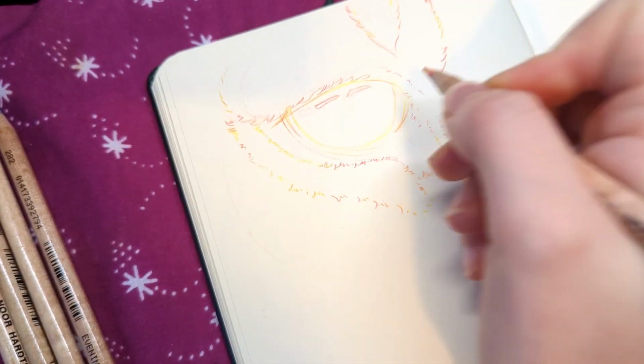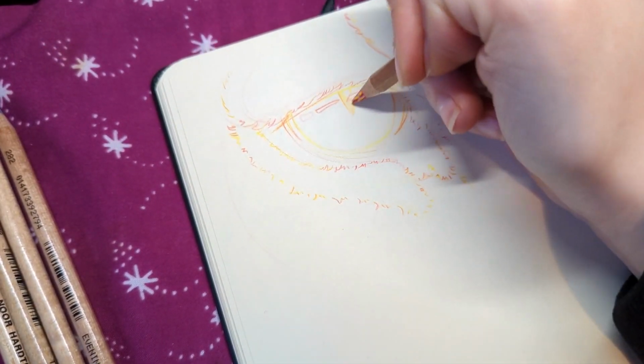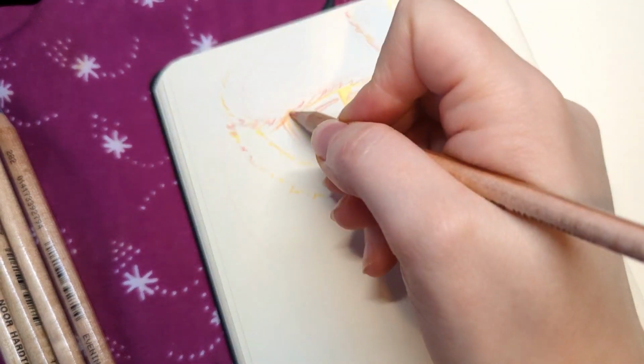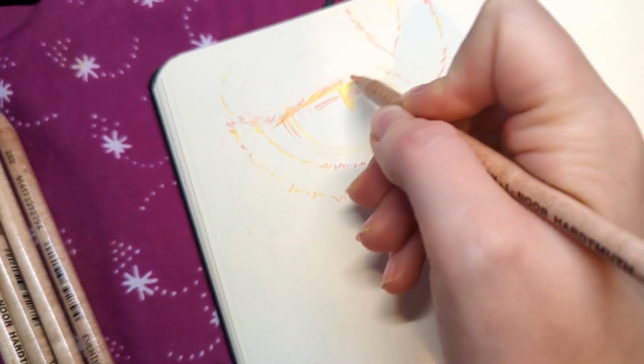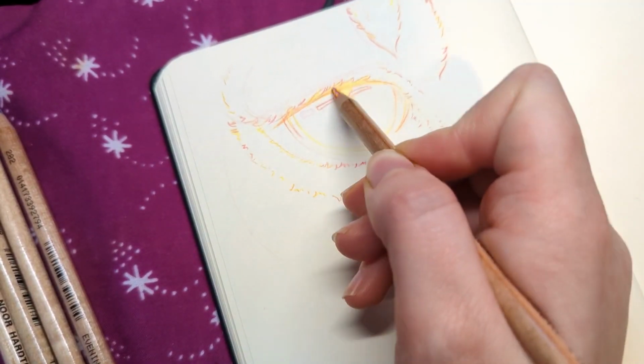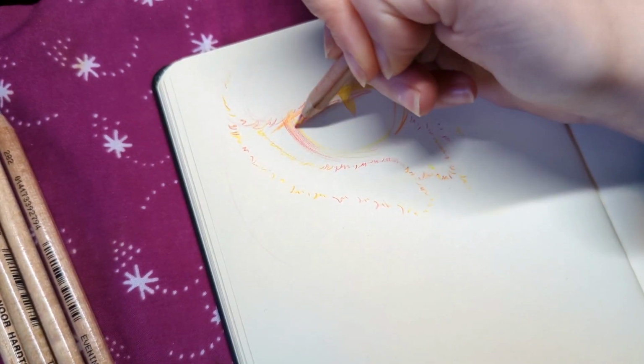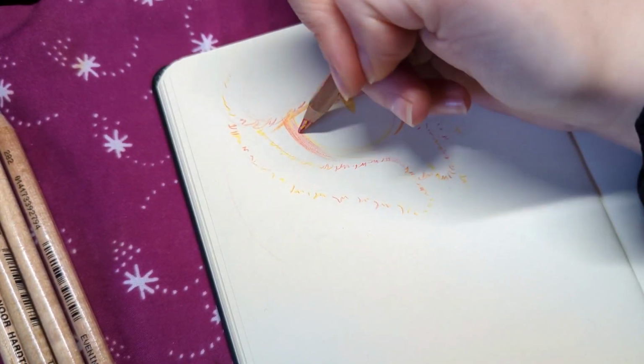But you can sometimes see this slightly curved line to the eye underneath due to the shape of the cheekbone as well. It's really interesting to see.